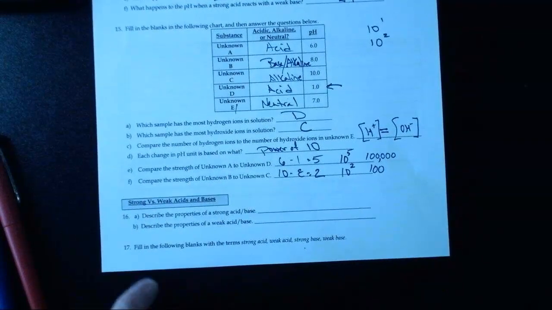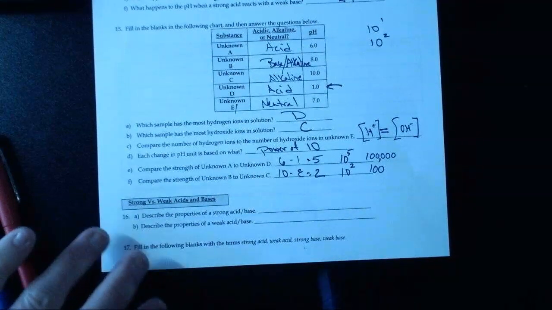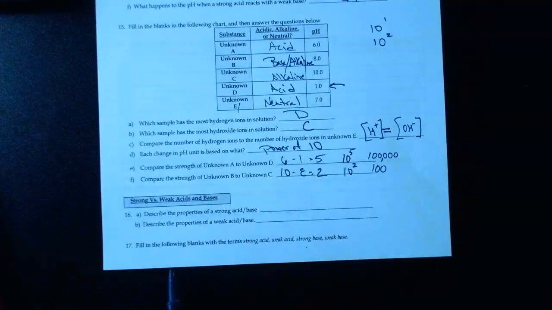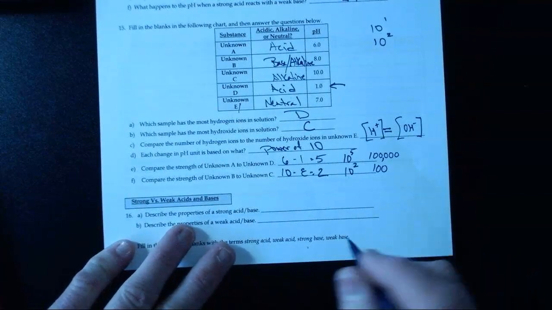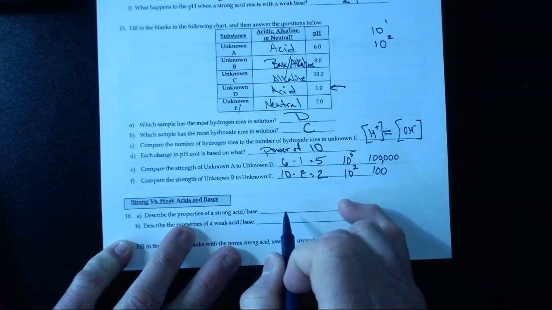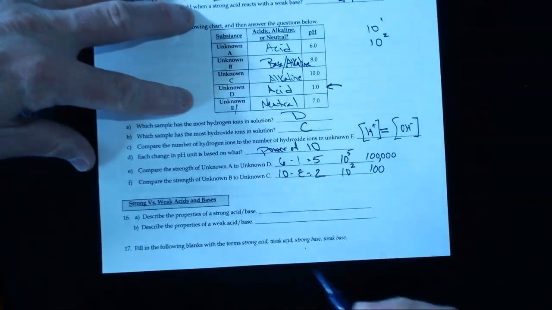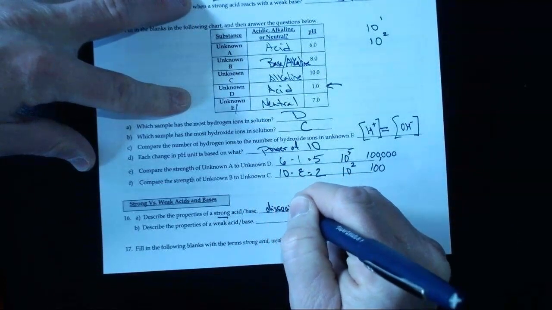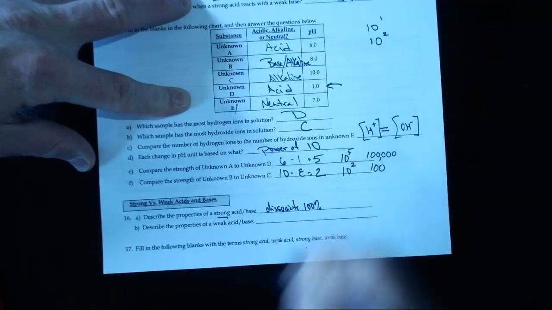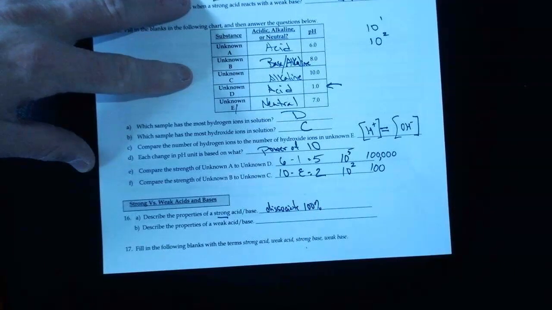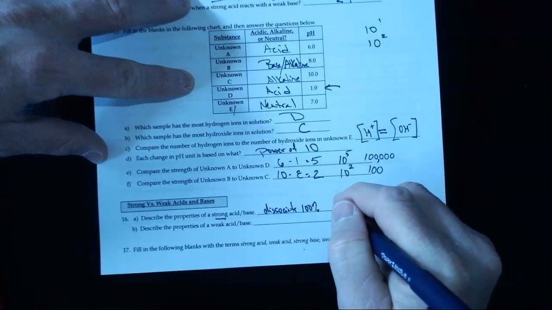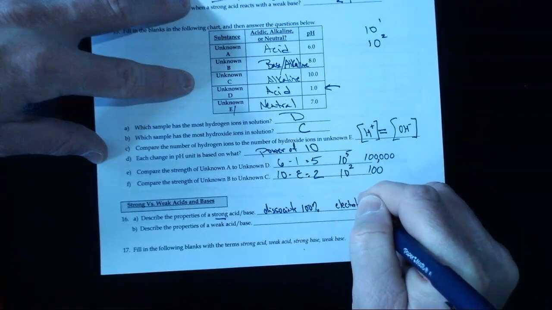All right, we'll go ahead and do number 16 here, so that means that we'll start with number 17 in part 2. Describe the properties of a strong acid or base and the properties of a weak acid and base, and this will set the picture for part 2. Properties of a strong acid and base. If we remember, if it's a strong acid or base, it is going to dissociate completely. Dissociate 100%. The ions come completely apart. Because it dissociates 100%, it is a strong electrolyte.